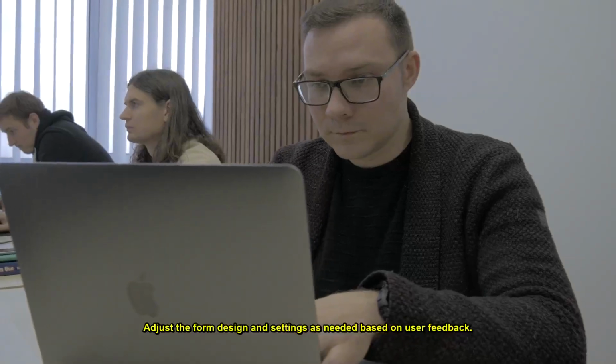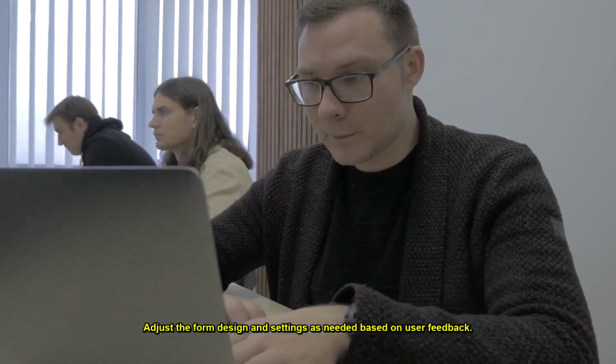Test the form to confirm that submissions are being captured in HubSpot. Monitor the submissions in your HubSpot dashboard regularly. Adjust the form design and settings as needed based on user feedback. By following these steps, you'll enhance your lead capture process and improve the user experience.